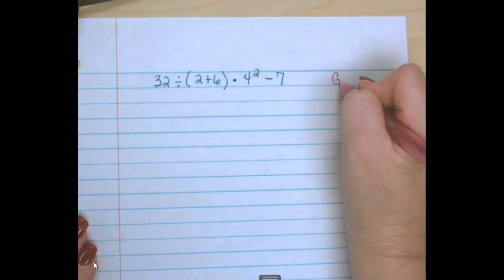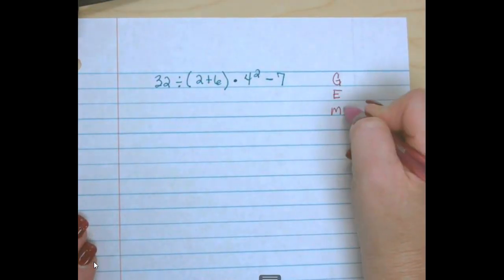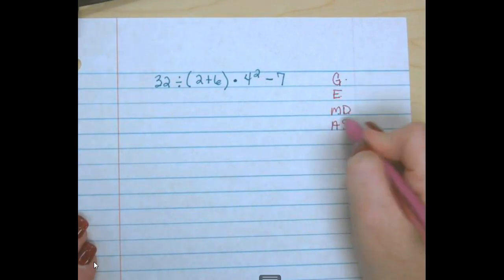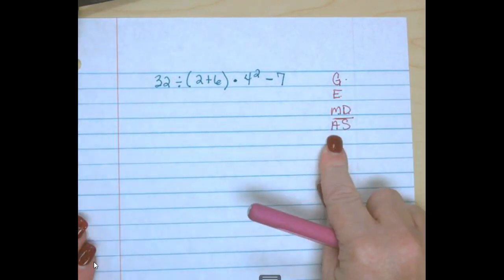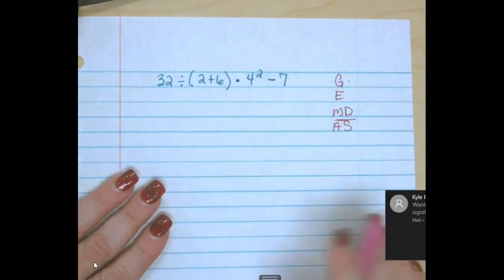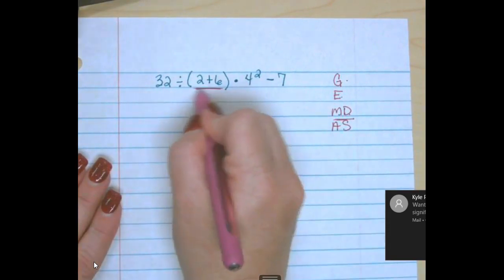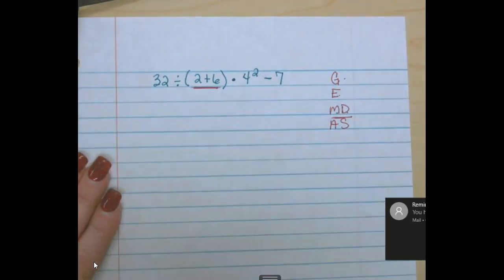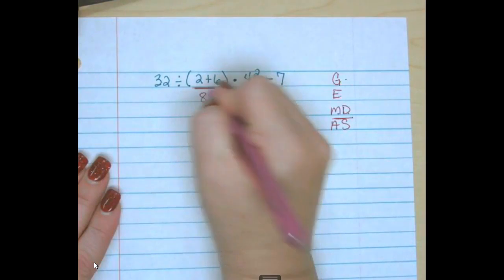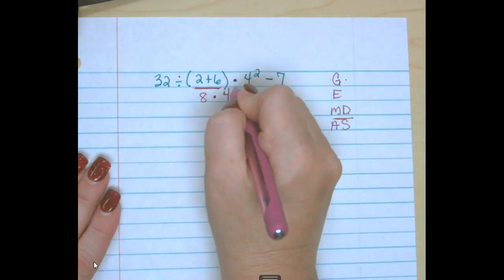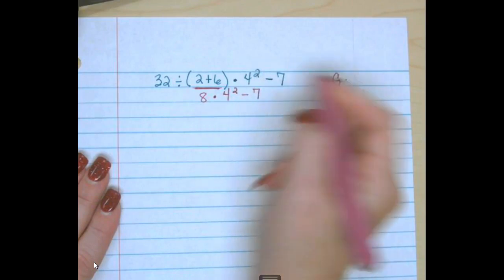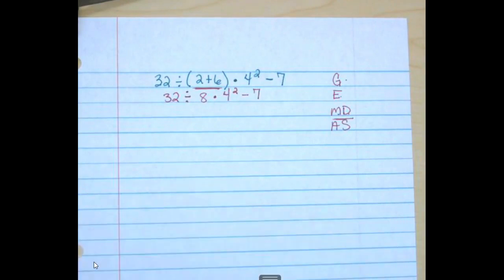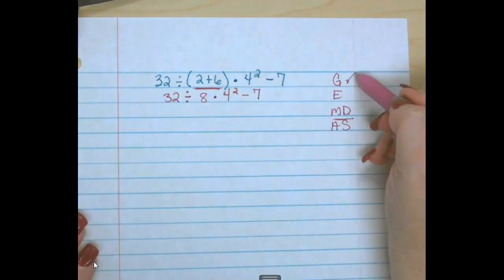So my order of operations is GEMDAS. Grouping, exponents, multiply, divide, whichever comes first. Add, subtract, whichever comes first. So here I have some grouping. I have parentheses. So I'm going to underline the 2 plus 6, which is 8, times 4 squared minus 7, and I'm just bringing everything else straight down. So I got rid of my grouping.